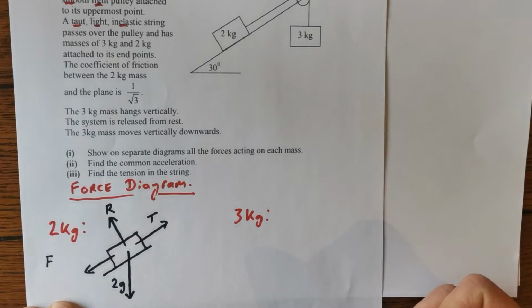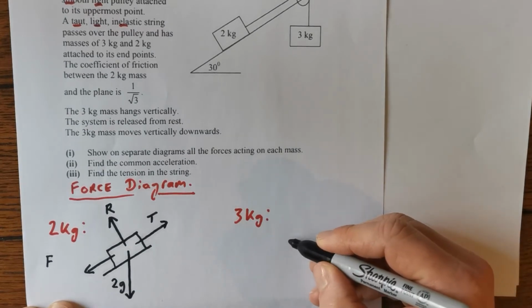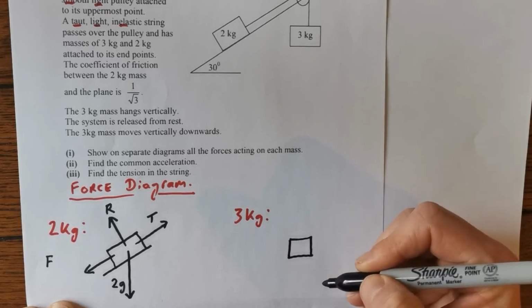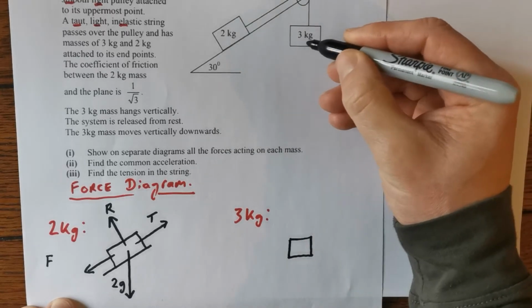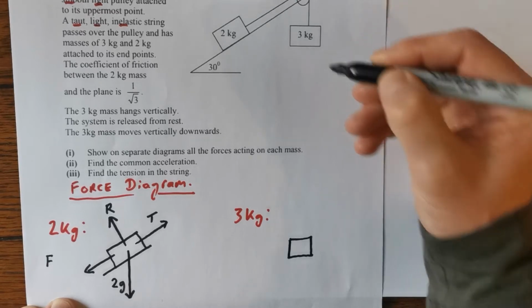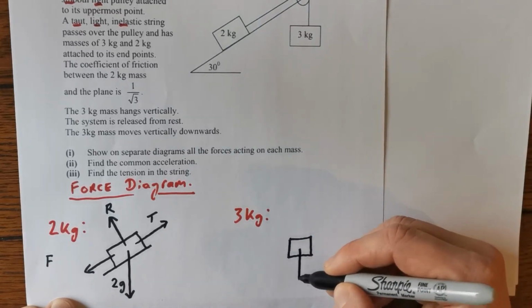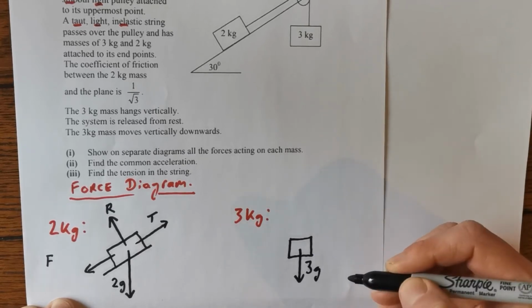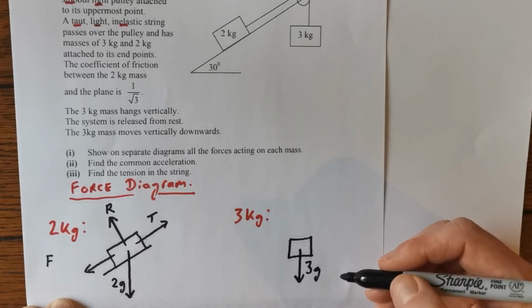Let me look at the 3 kilogram particle, and let's just look at the forces at work on this particle. Much simpler. The only forces at work on the 3 kilogram particle are the force on the object by gravity, which is called the weight. Remember, weight is always equal to mass times little g, where g is the acceleration of the object due to gravity.